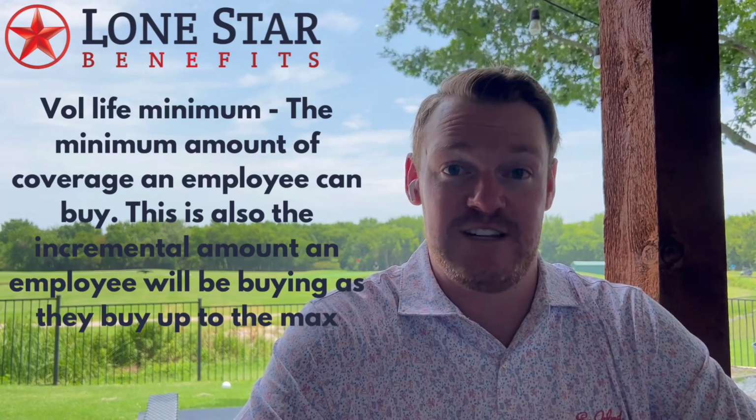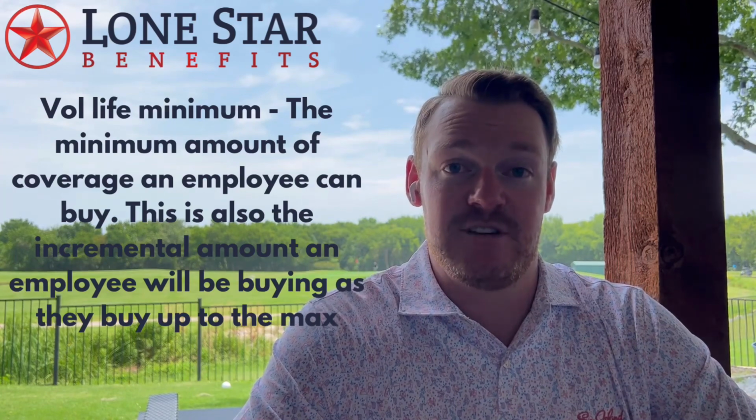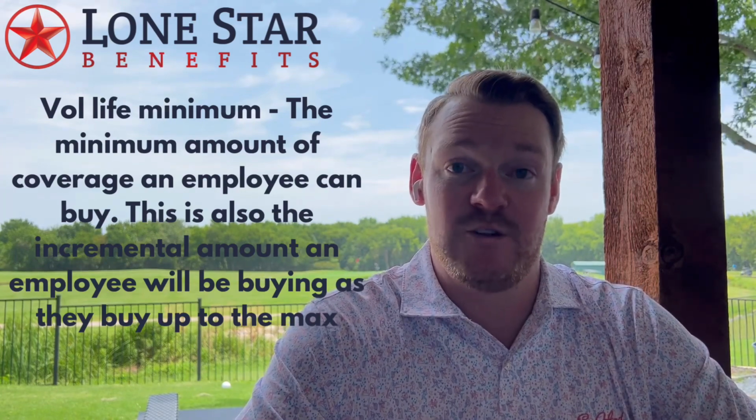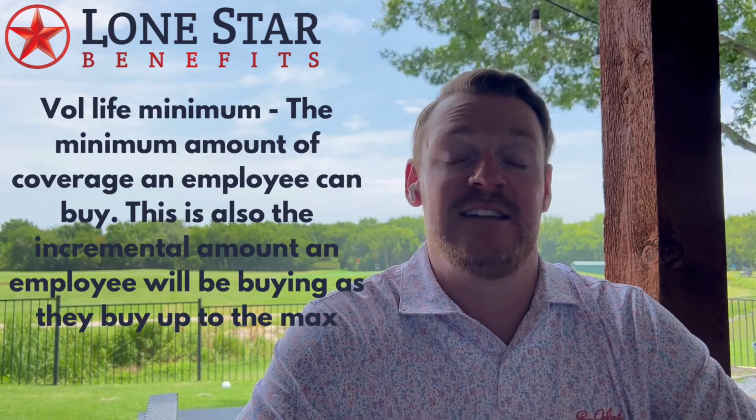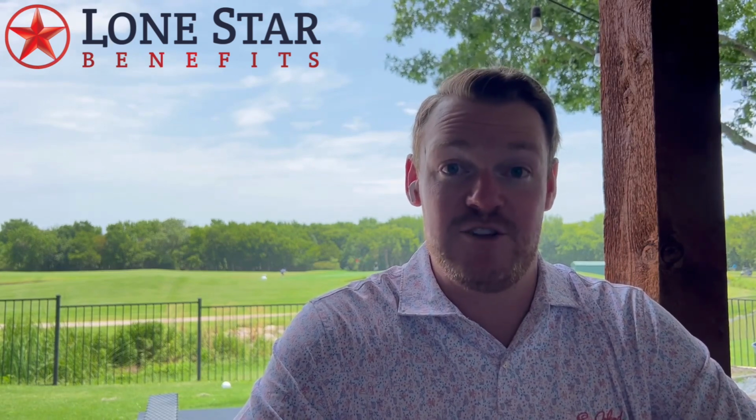And again, this relates to a voluntary group plan. And the minimum amount of coverage is going to be the smallest amount the employee can elect to enroll in. And it will also be the incremental amount of coverage that the employee will be buying to. So if they have a maximum amount of coverage on your group plan, for example, of $100,000 and a minimum amount of coverage of $5,000, the lowest amount that you could buy into is $5,000, and you would be buying all the way up to $100,000 max in increments of $5,000.